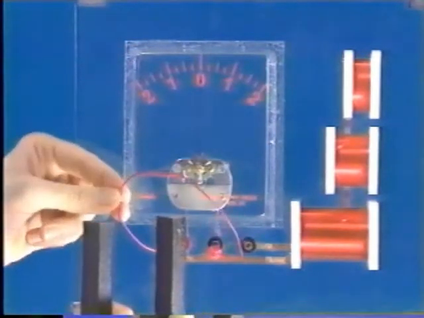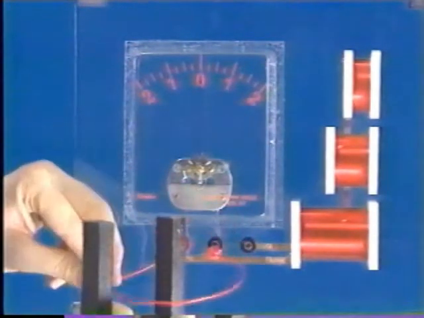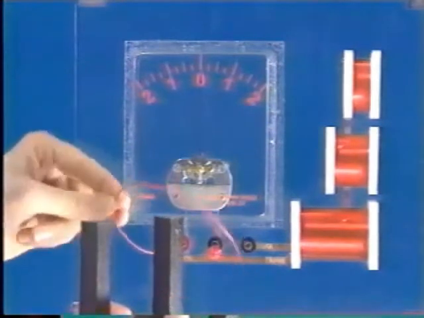A wire cutting the magnetic field produced current in one direction, but moving the conductor back the other way through the magnetic field caused current to flow in the opposite direction. Current flows in this circuit because the movement of the wire through the stationary magnetic field causes a voltage to be induced within the conductor.